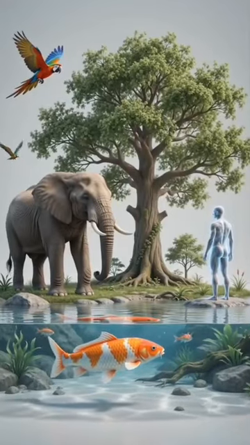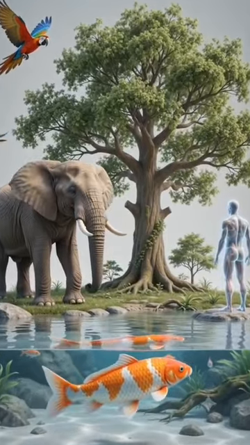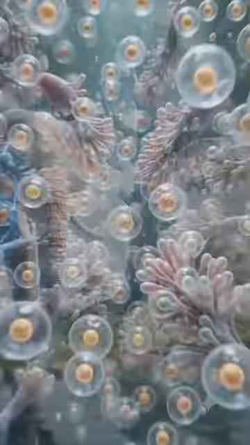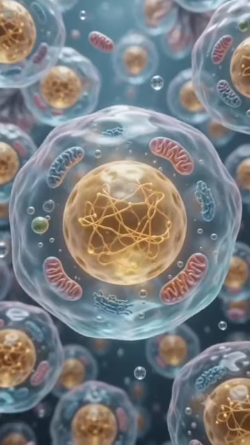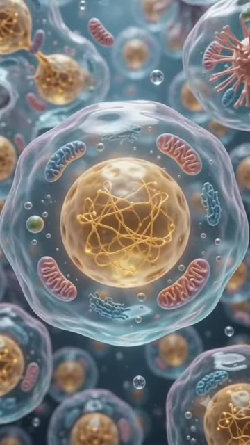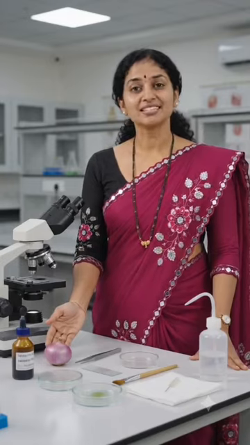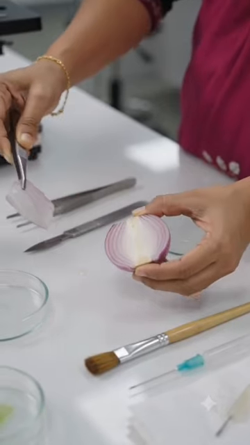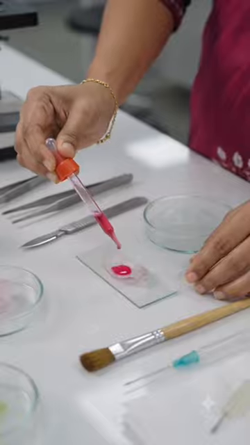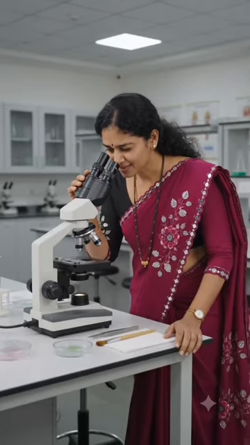All living organisms, whether plants, animals, or humans, are made up of tiny units called cells. The cell is the basic structural and functional unit of life. Today, let us study a plant cell by preparing a temporary mount of an onion peel. We will observe the onion cells under a microscope.